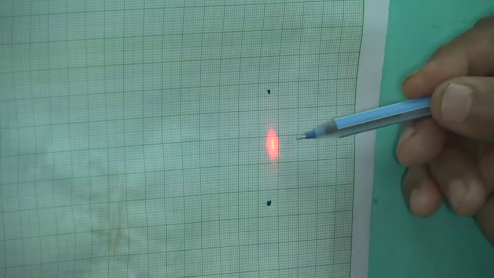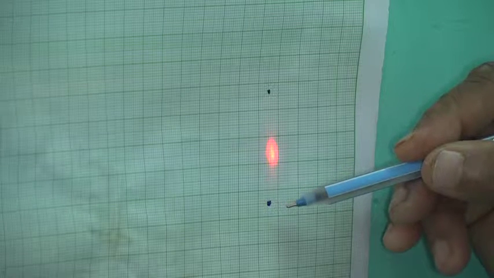Okay. It does not matter. You see, it has not reached this point, which means it is not touching.